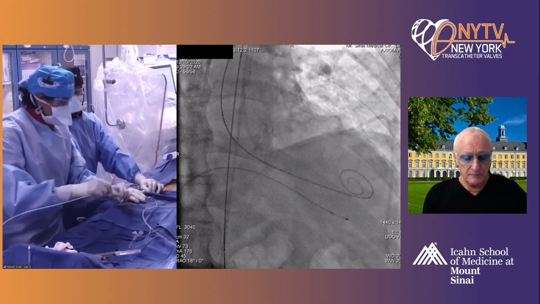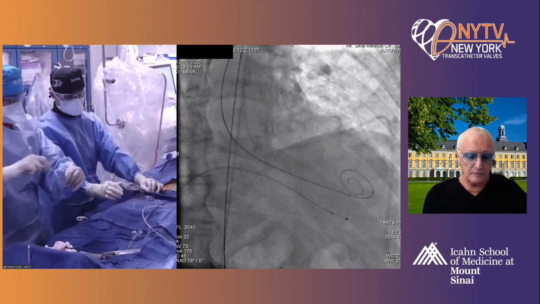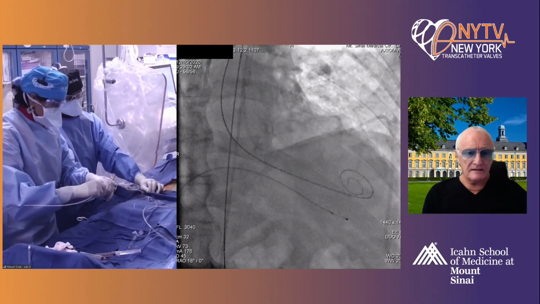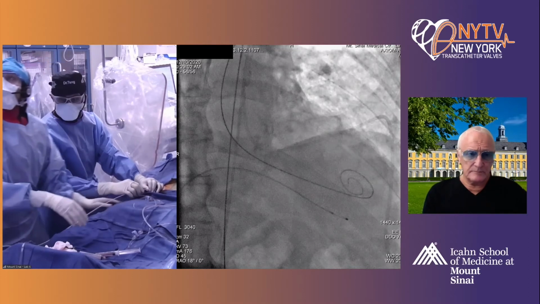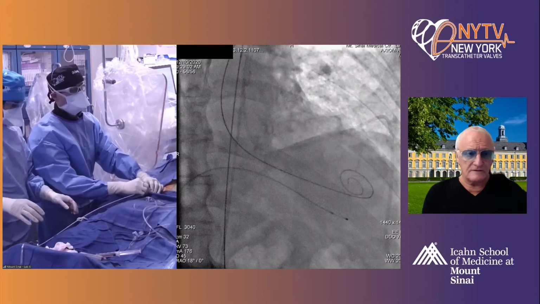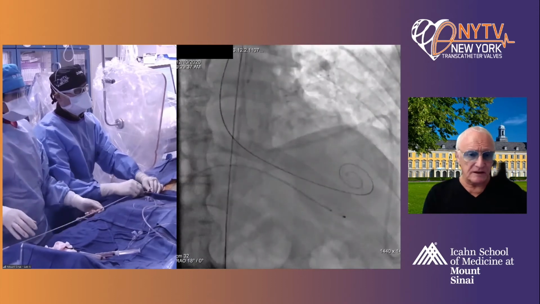I would not dilate in order to make the sealing a little bit better. And I think the choice of neuroprotection is excellent here. In bicuspids, this belongs to the risk factors for embolic protection.